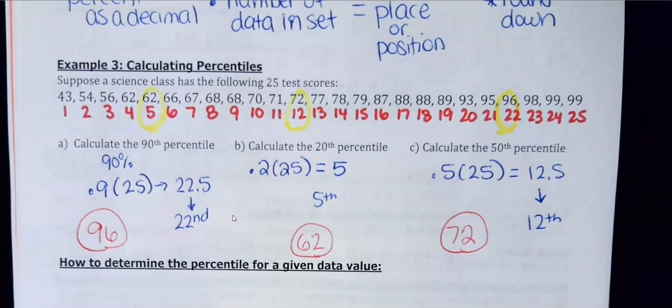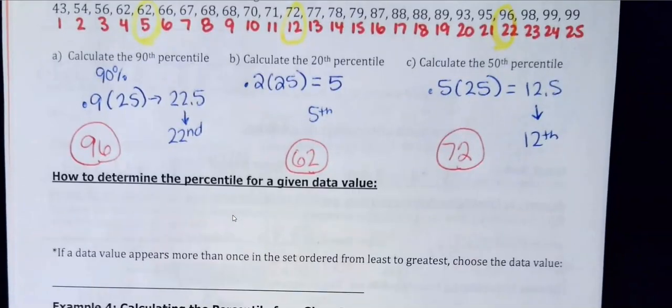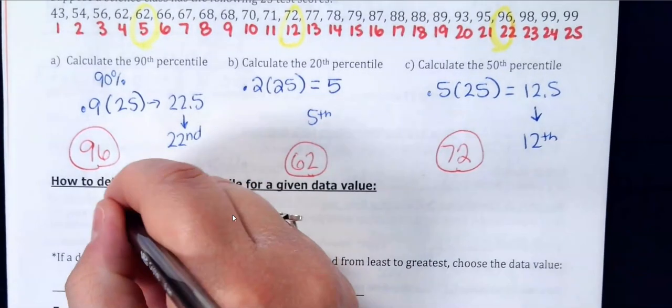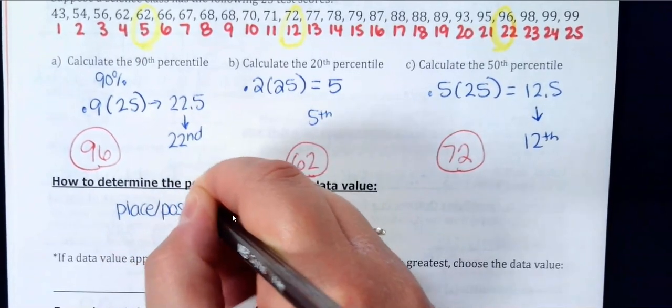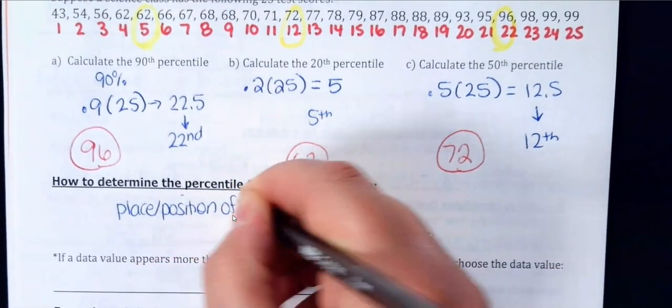Okay, now the other thing that you might be asked, they will give you a data value. They'll give you a test score in this example, and they'll say, what percentile is that? So, a little tiny different formula. You're going to take the place or the position, however you want to say that, of your data value.